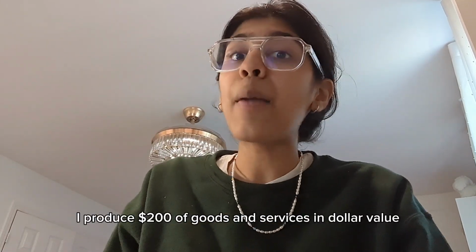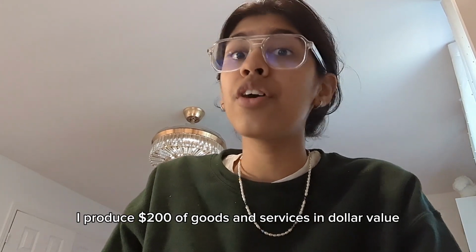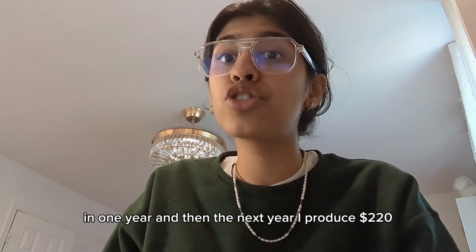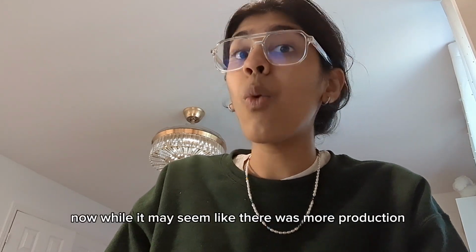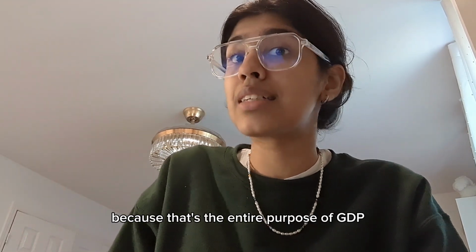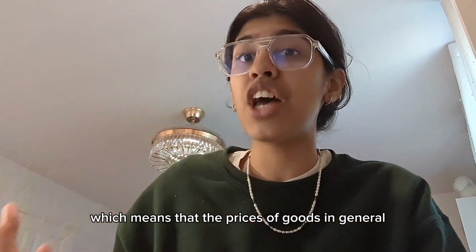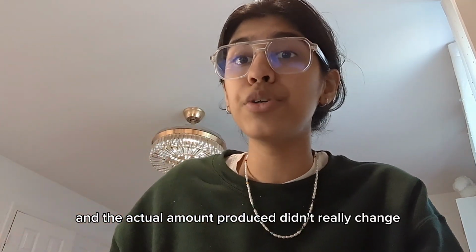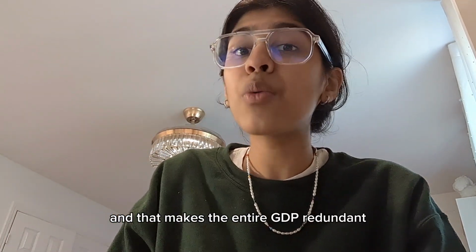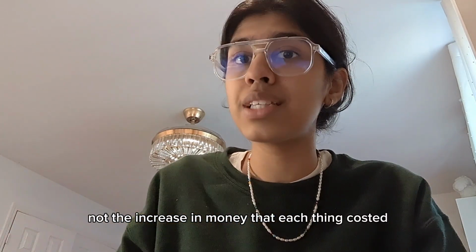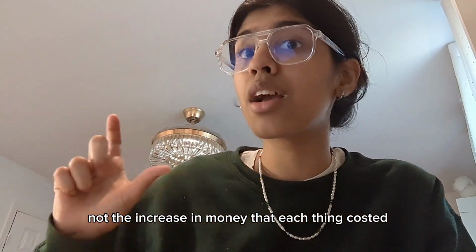Because let's say I produce $200 of goods and services in dollar value in 1 year, and then the next year I produce $220. Now, while that may seem like there was more production, because that's the entire purpose of GDP in the first place, it could easily just be an increase in inflation, which means that the prices of goods in general just went up, and the actual amount produced didn't really change. And that makes the entire GDP redundant in the sense that it was made to actually measure the amount of goods produced, not the increase in money that each thing costed.